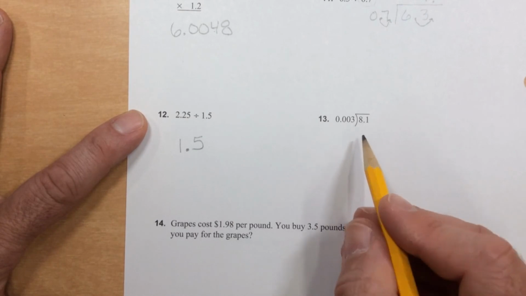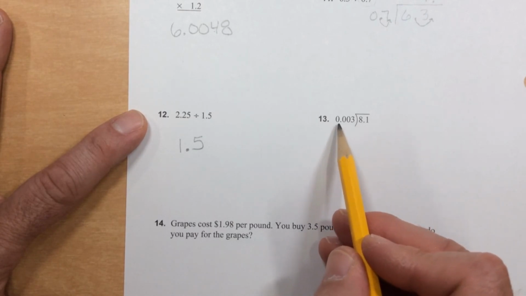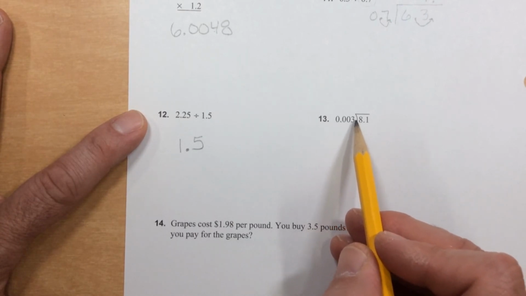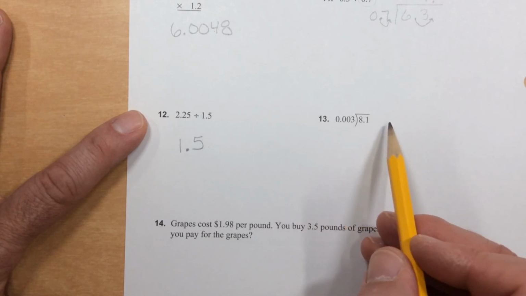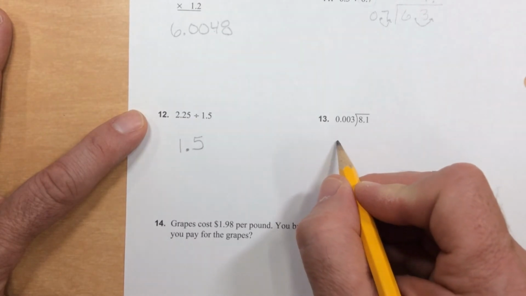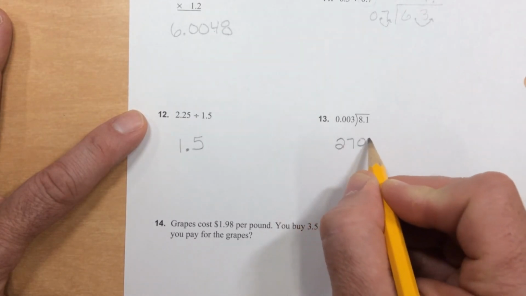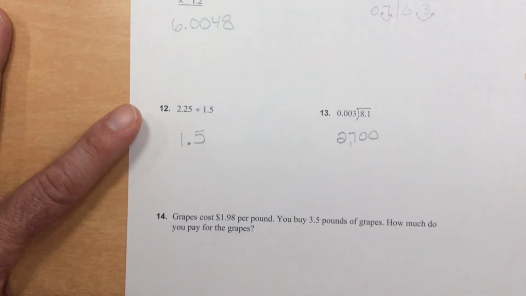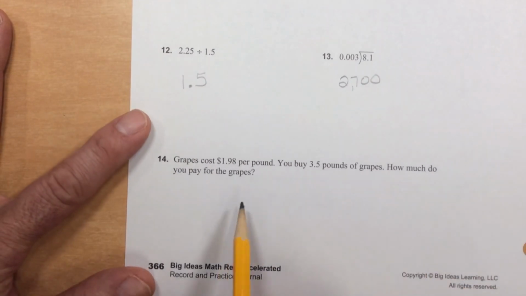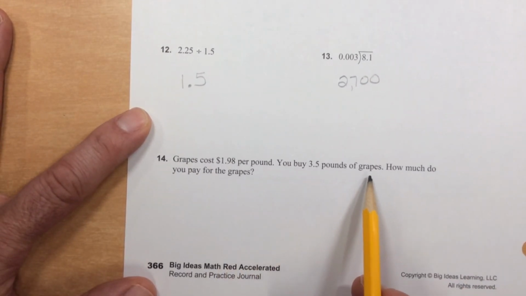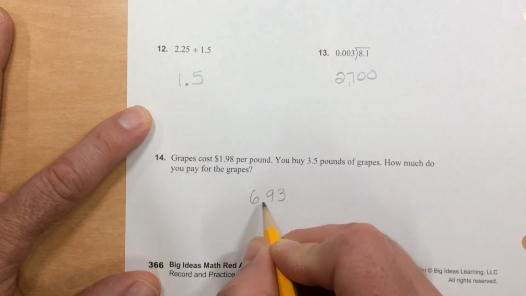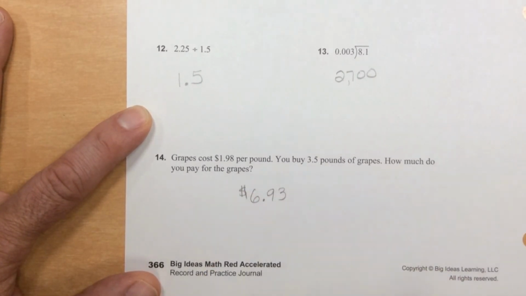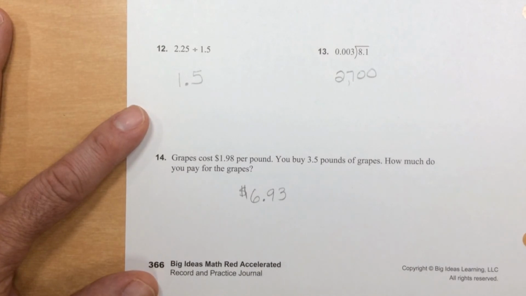For number 13, wow, you've got to move that decimal 3 spots. If you multiply the outside here by 1,000 and move it 3 spots, you multiply the inside by 1,000 and move it 3 spots. So your final answer here is 2,000 $700. And then finally, if grapes cost $1.98 a pound and you buy 3.5 pounds of grapes, how much do you pay for the grapes? $6.93, of course, with a quick multiplication problem. Excellent.